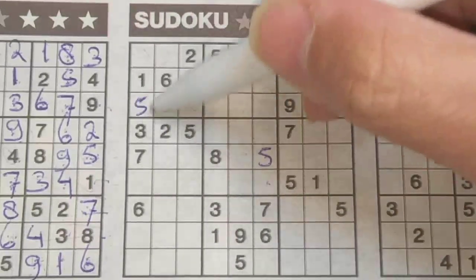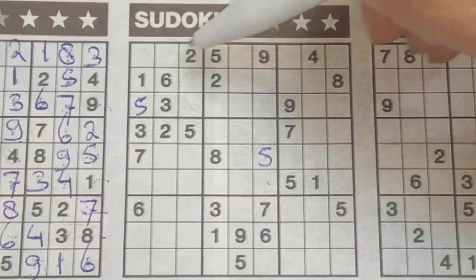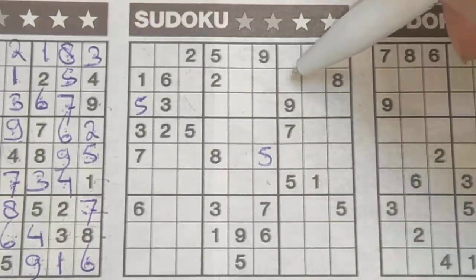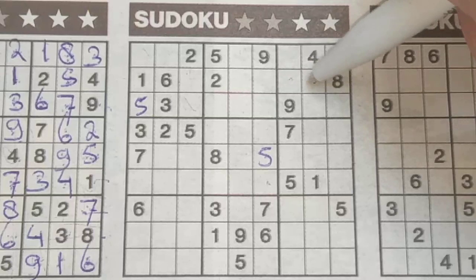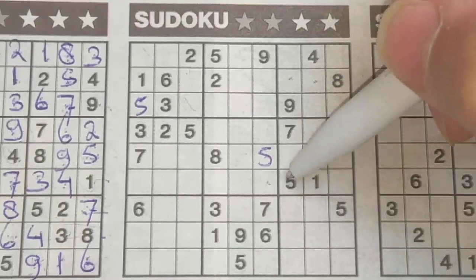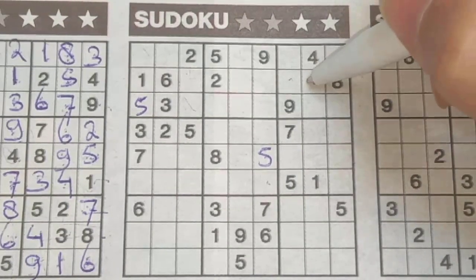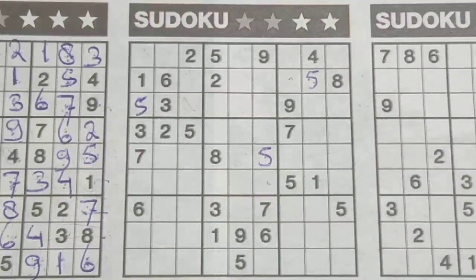A 5 in this row, a 5 in the third row, so in the row between, the only 2 places for the 5 should be here or there. But I see a 5 here, no 5 there. The 5 should be here.